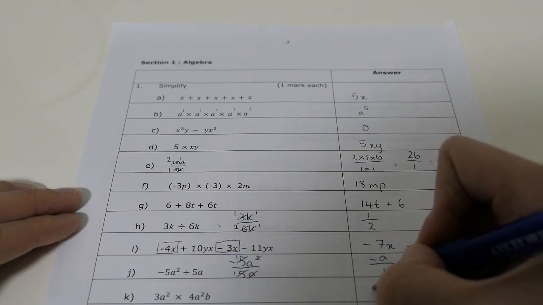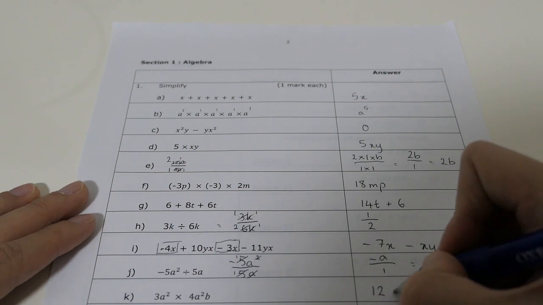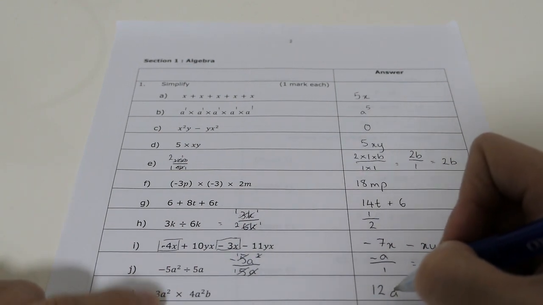Next question. 3 times 4, 12. A squared times a squared. Keep the base the same, a and a the same, then 2 plus 2.